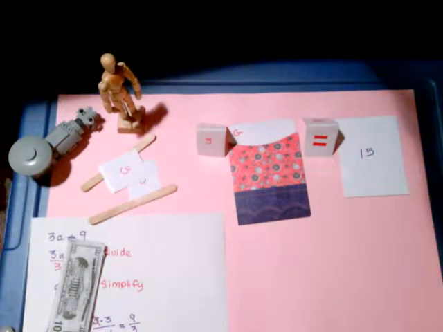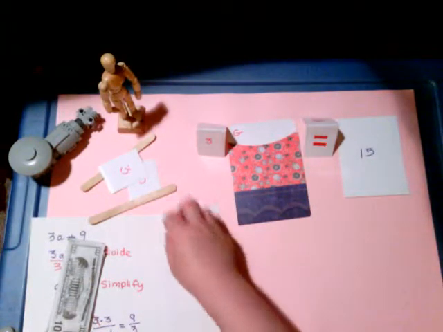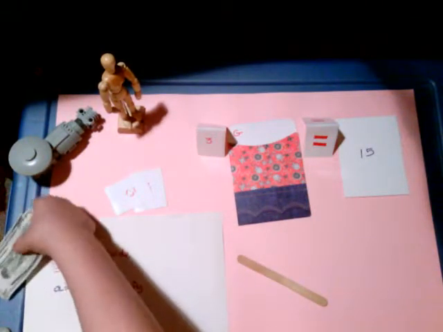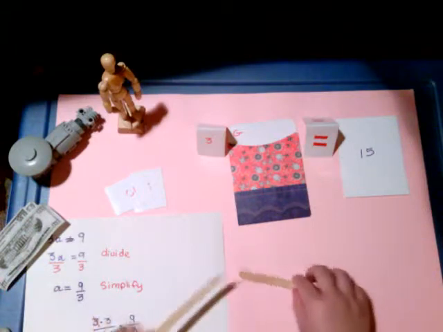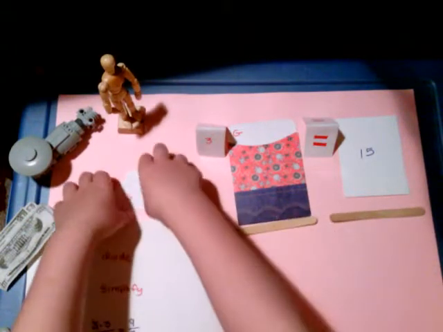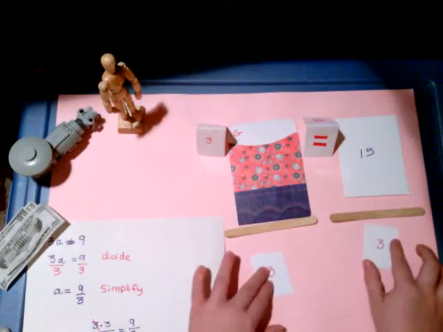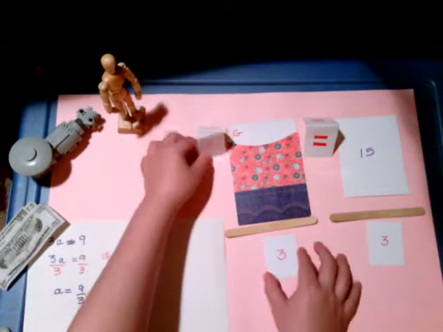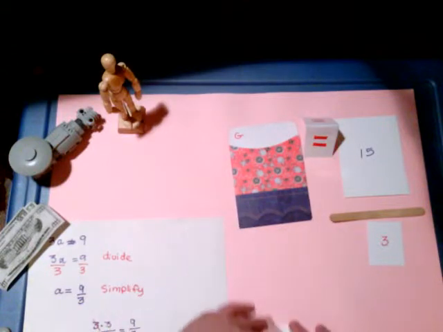So 3g equals 15. Mm-hmm. So now it's time to divide. So I can see, now simplify, so I can actually see this is 1 whole.